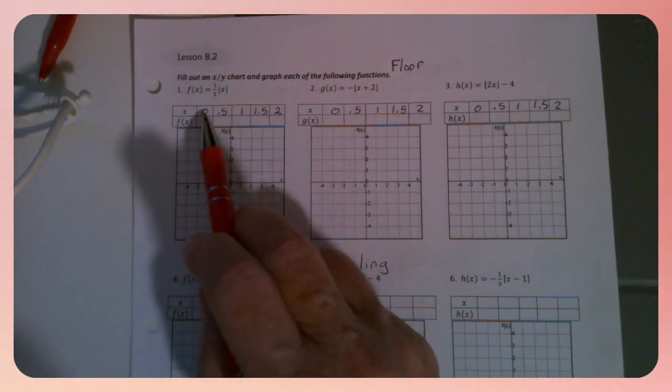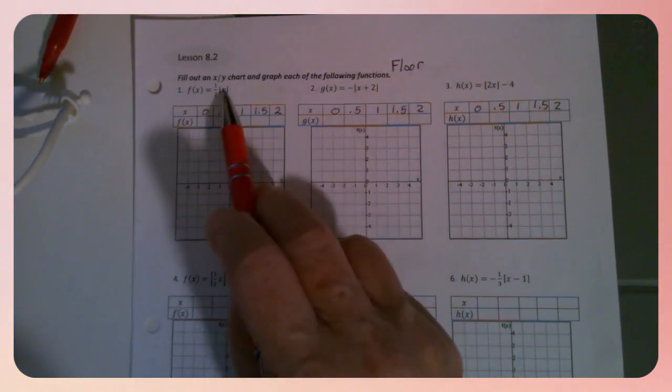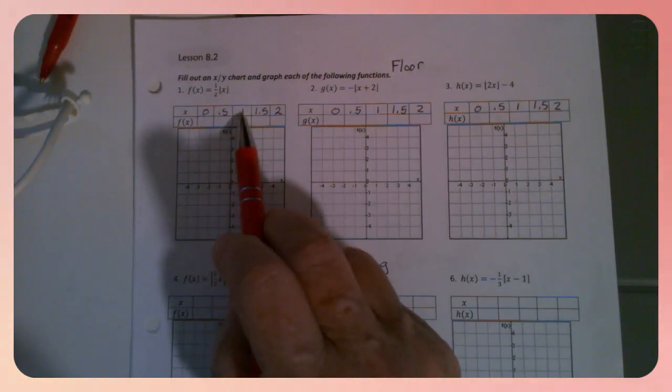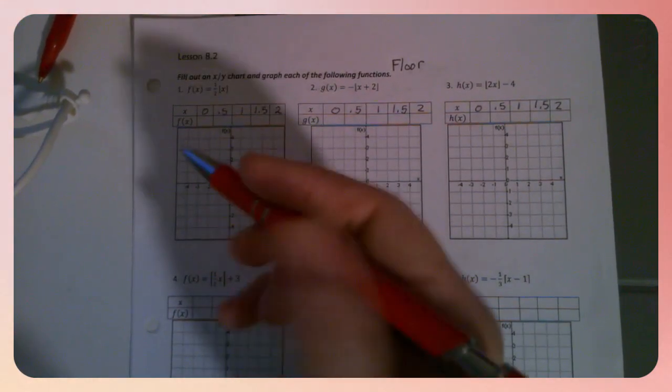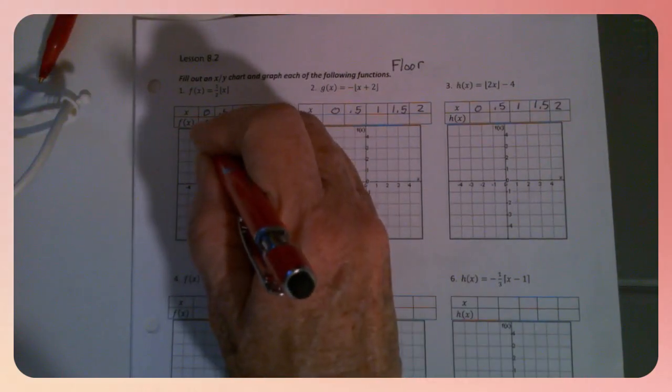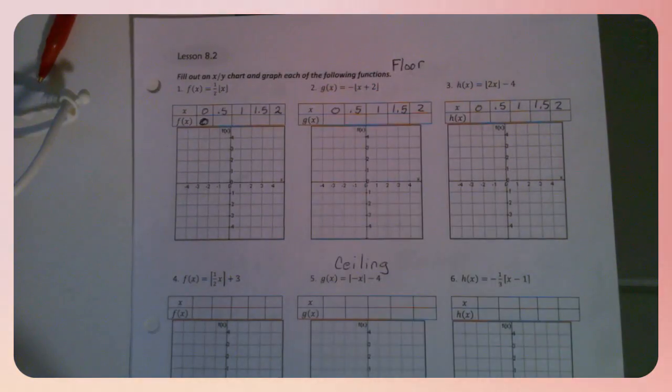So I'm going to substitute in 0 for x. We want the floor of 0. The floor of any integer is that integer. So the floor of 0 is 0. And 0 times 1/2 is 0. So I've got a point I can plot, but this is not a linear equation, so I'm not going to plot this point just yet.